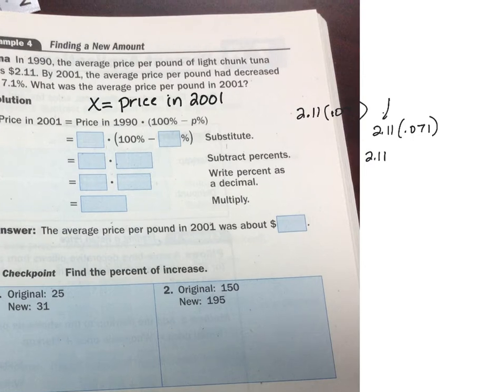So we took the price and we multiplied it by the percent it decreased, and we got about 15 cents. Okay, so that's how much it's decreasing. So I'm going to subtract the amount that it's decreasing, and we come up with $1.96. Does that make sense? Because the price is going to be lower, right?